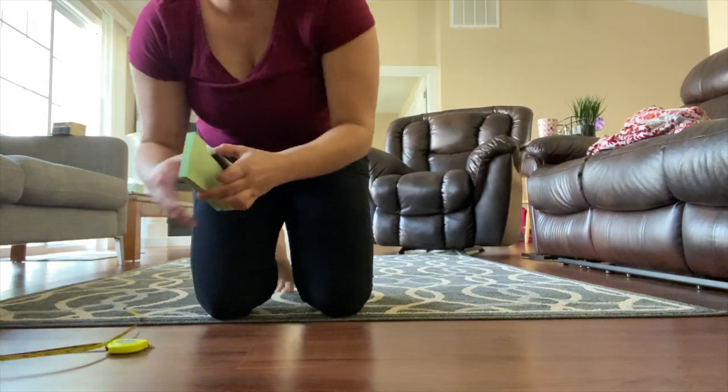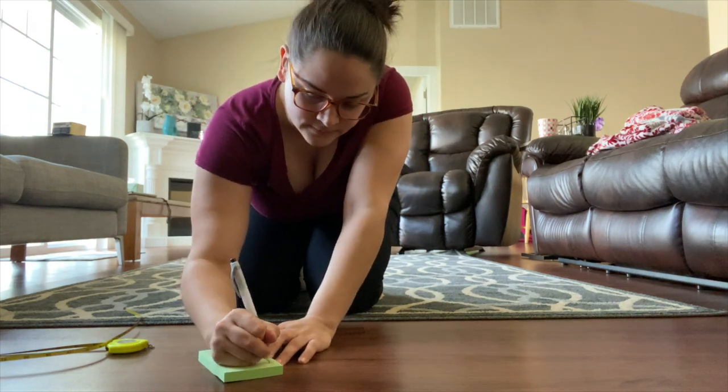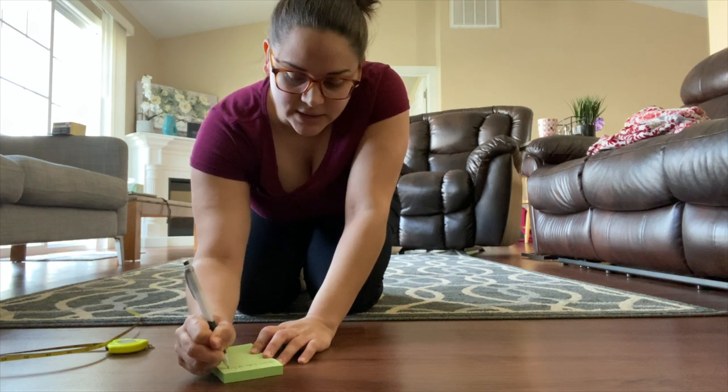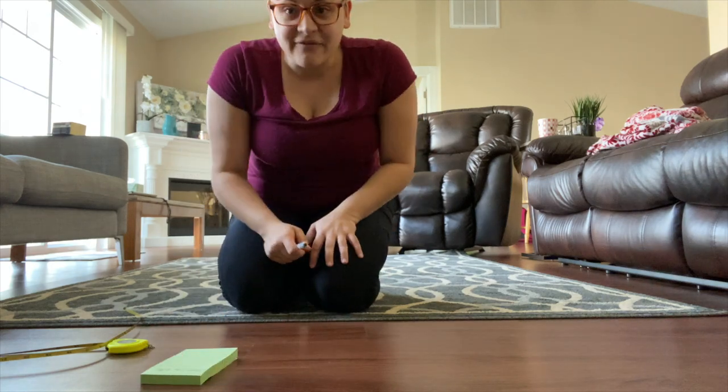So I have my pad and paper. So I'm gonna write short side, which helps me remember, is 63.5 inches. Now for the fun part.